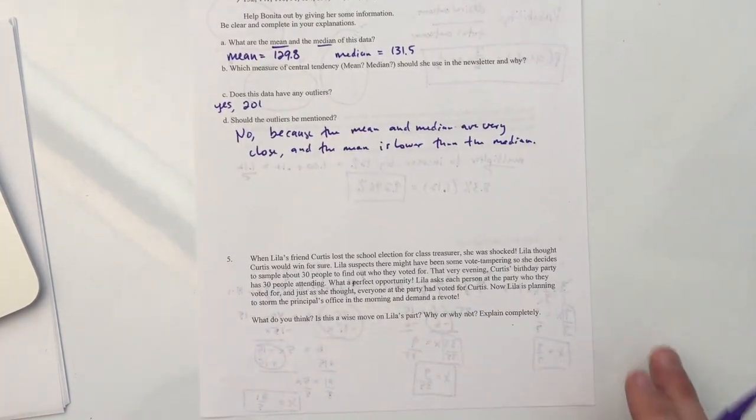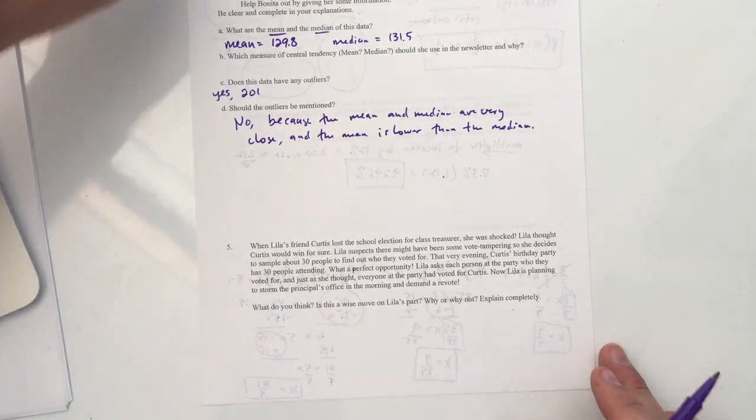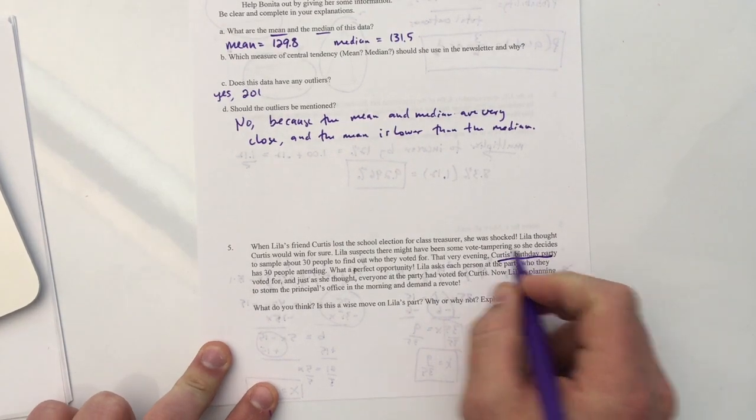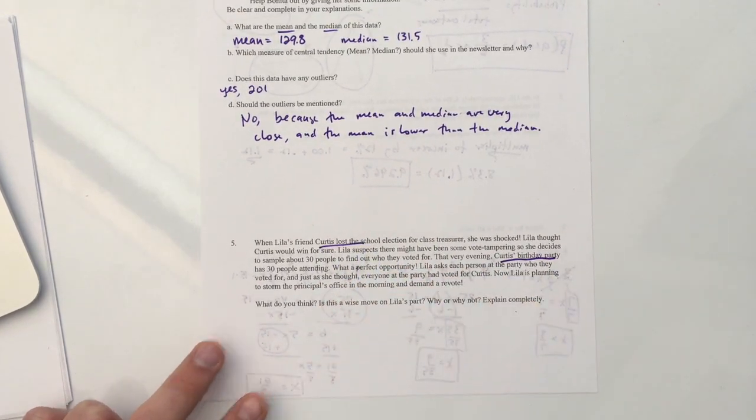All right, moving on. Number 5, when Lila's friend Curtis lost the school election for class treasurer, she was shocked. Lila thought Curtis would win for sure. Lila suspects there might have been some vote tampering, so she decides to sample about 30 people to find out who they voted for. That very evening, Curtis's birthday party. So the same guy, Curtis, lost the election and now it's his birthday party.